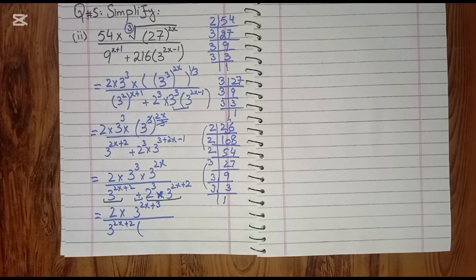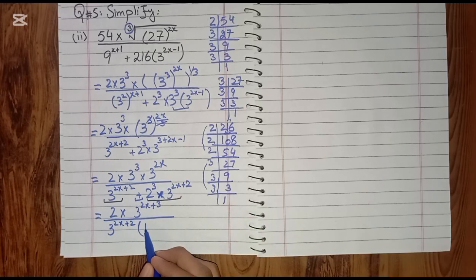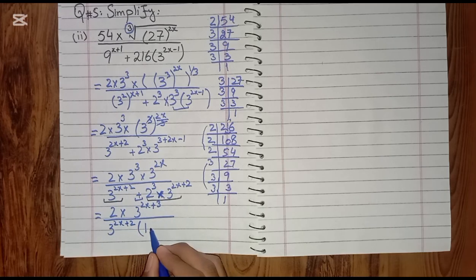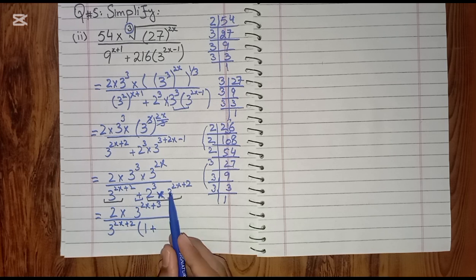In previous questions, we learned that method, how we take a common factor. So you simply take 1 as a common. The reason is that there is no number that is multiplying with 2x plus 2, so we write 1 as it is. Then this factor is taken as a common, so we write 2 power 3 as it is.